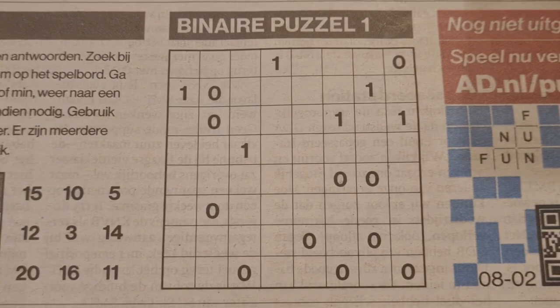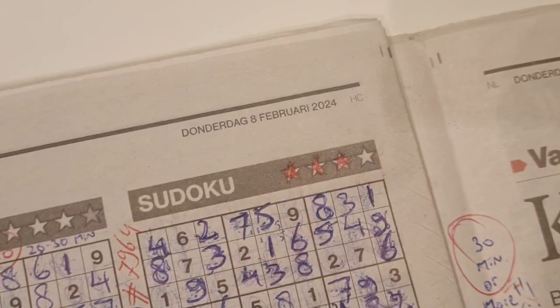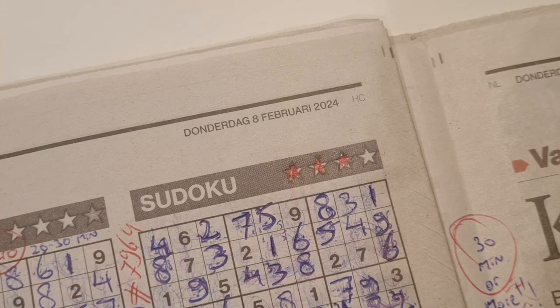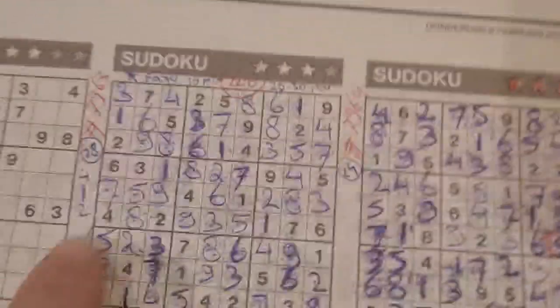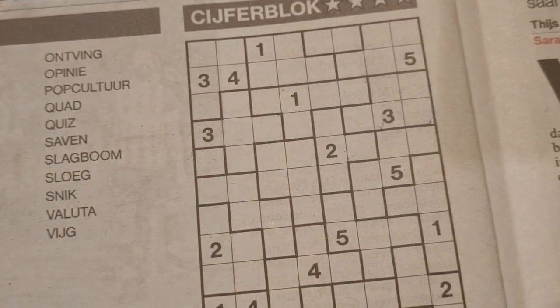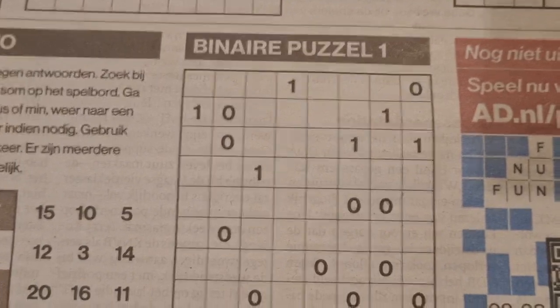Welcome back with the third puzzle in this edition of today's newspaper on Thursday. It's still Thursday, February the 8th, 2024. And I've already solved two puzzles, the 3 stars and the 4 stars Sudoku. Two puzzles are left. The Jigsaw Sudoku, aka Tectonic, and the Binary. And it's time for the Binary.